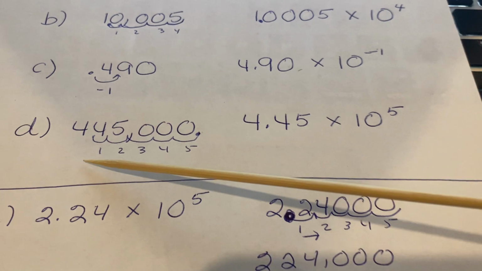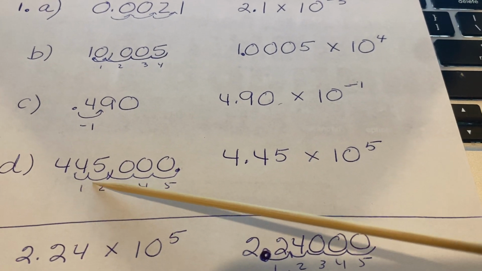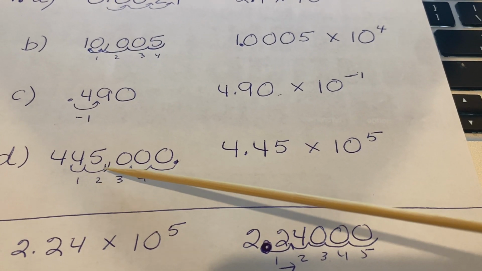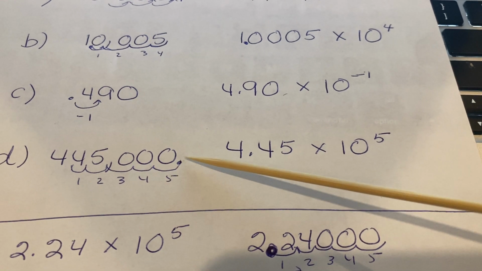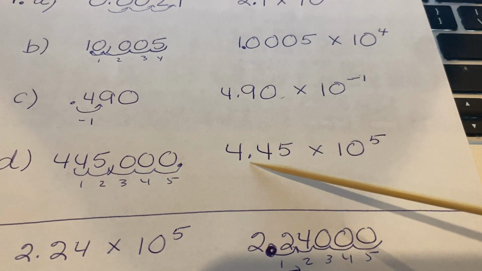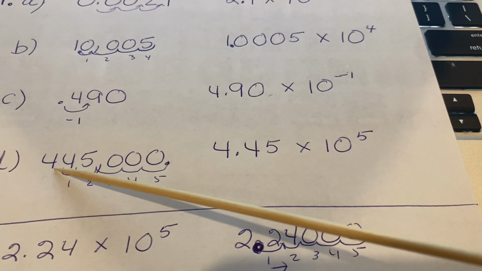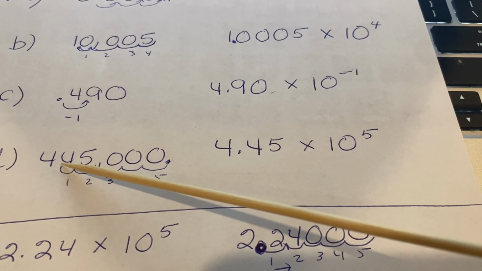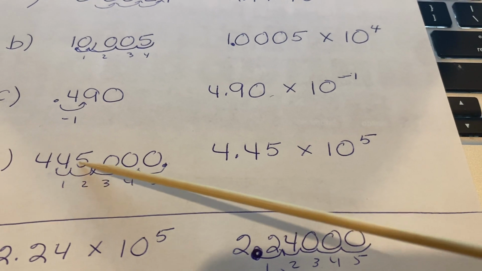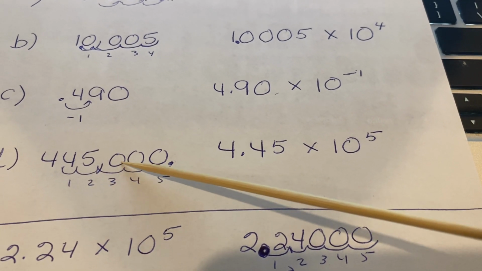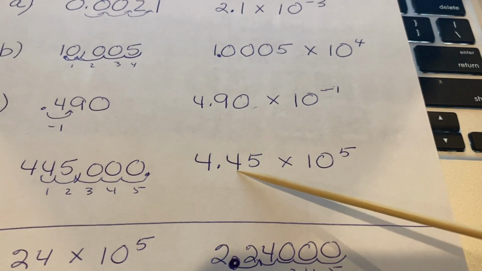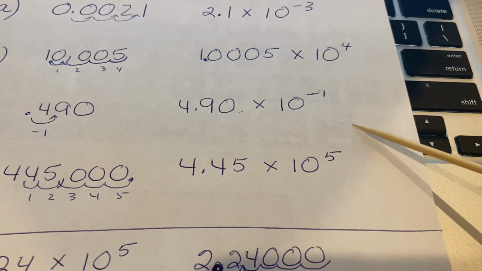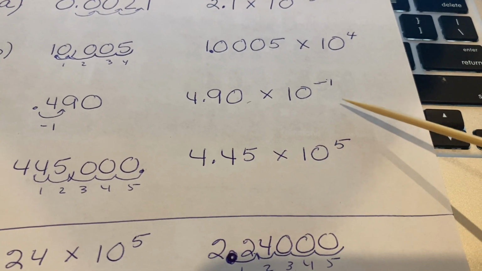Okay, let's do number D. 445,000. So now we want to change it, so it's 4.45, because the decimal has to be right here. Well, here's the decimal. How many places do we have to move it over? 1, 2, 3, 4, 5. So 4.45 times 10 to the 5th would be the scientific notation.